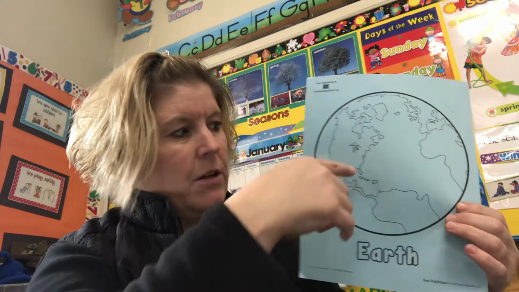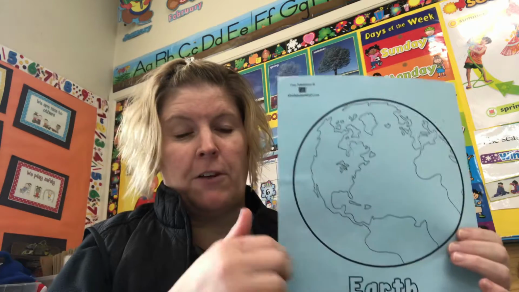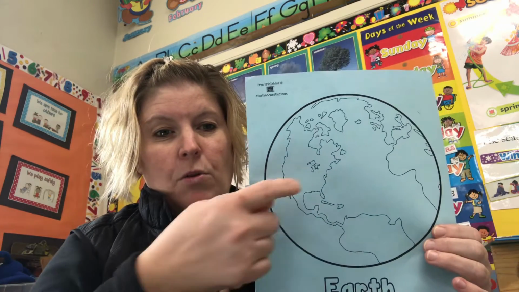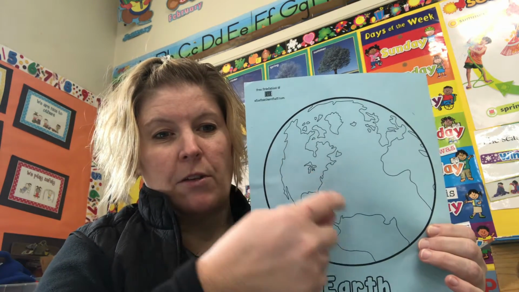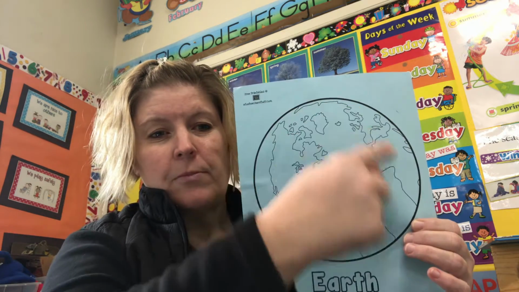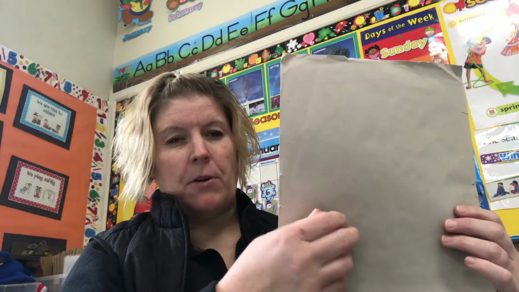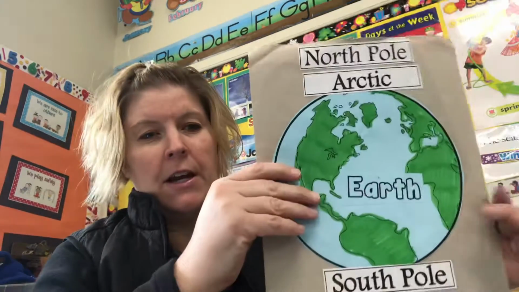I think there's more water on our planet than there is actually land. So just to show the difference, if you wanted to make this poster, you can use markers to color the land and then leave the water blue. And then you can cut the Earth out, and you can glue it on the gray paper. I put gray paper in your folder, and you can stick it on.